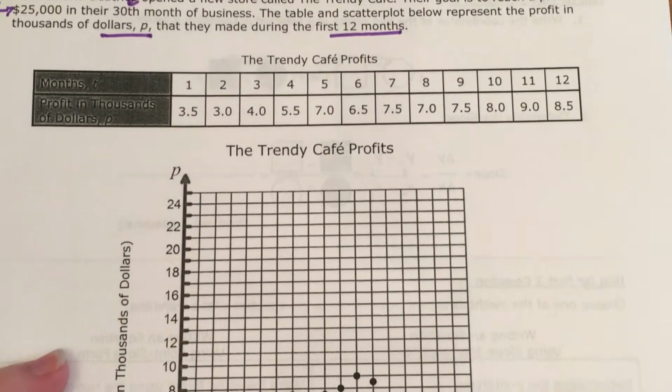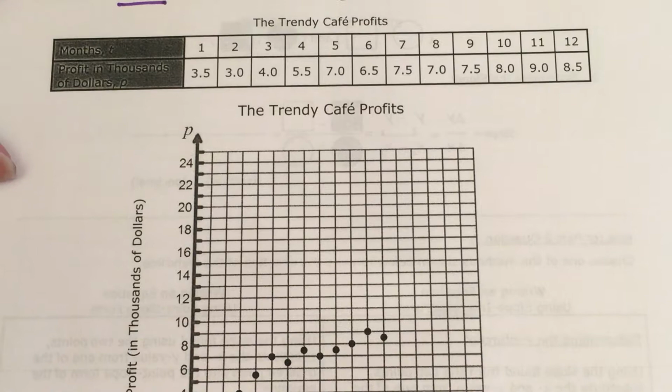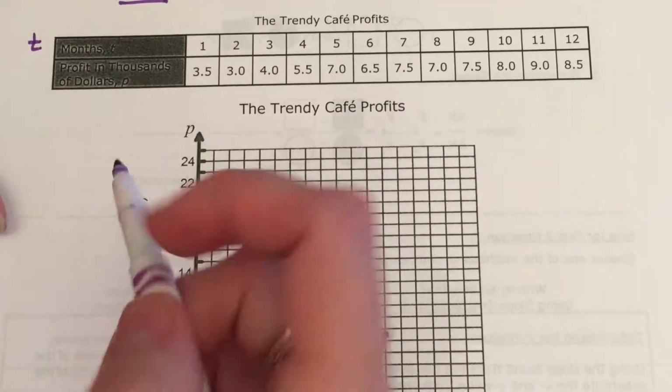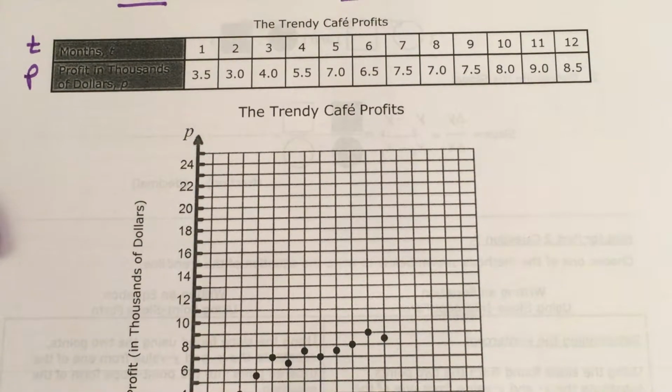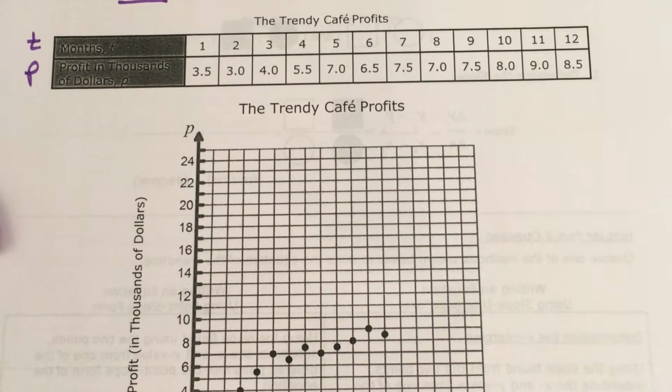So we see our table, we see our scatter plot, and this is pretty dark. We have T for months, and we have P for profit in thousands of dollars. All right, so here is the scatter plot that we have been given.